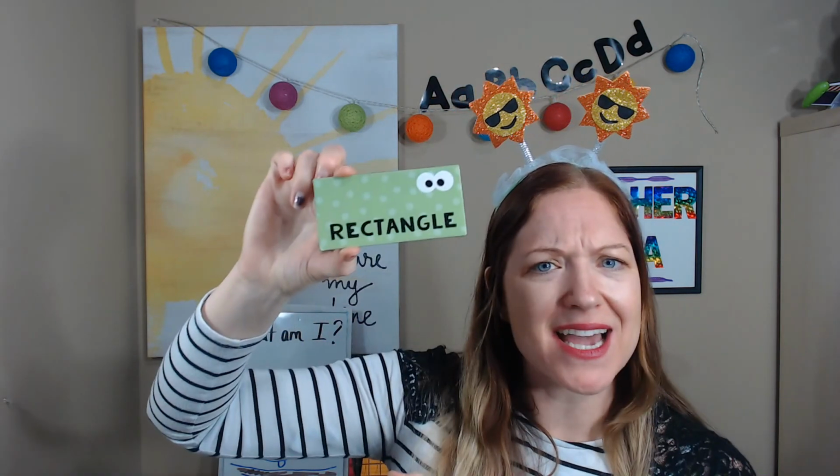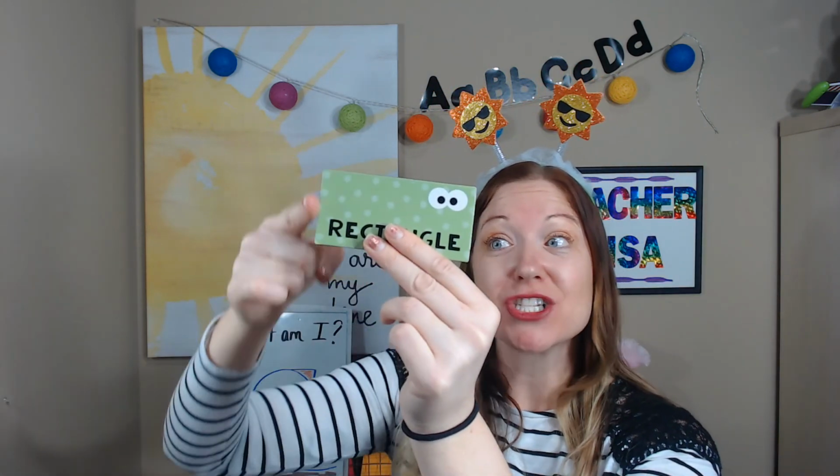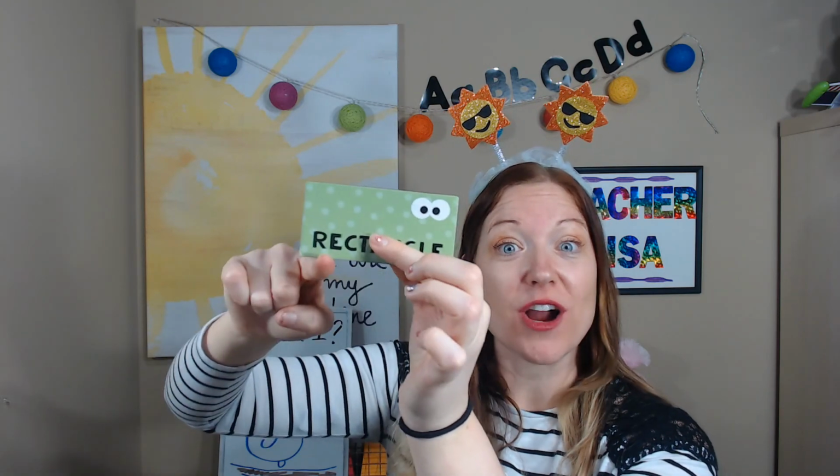How many sides does a rectangle have? The rectangle has 4 sides. 1, 2, 3, 4. So again, asking those more advanced questions, getting them thinking. Obviously, if they can't answer the question on their own, you're going to guide them. You're going to give them that support so that they can come to that answer with support on their own.